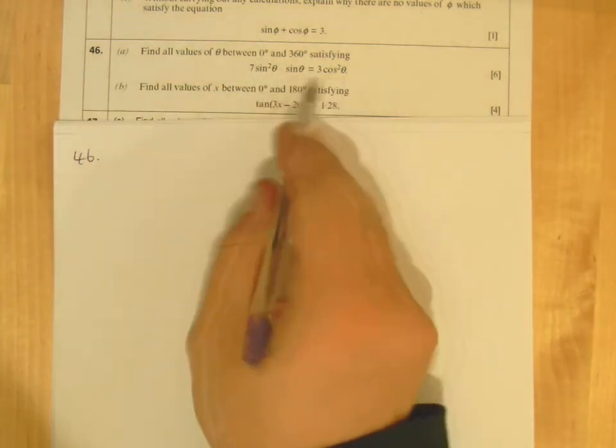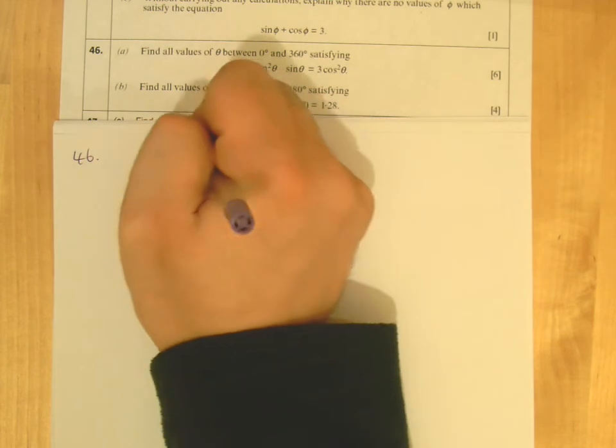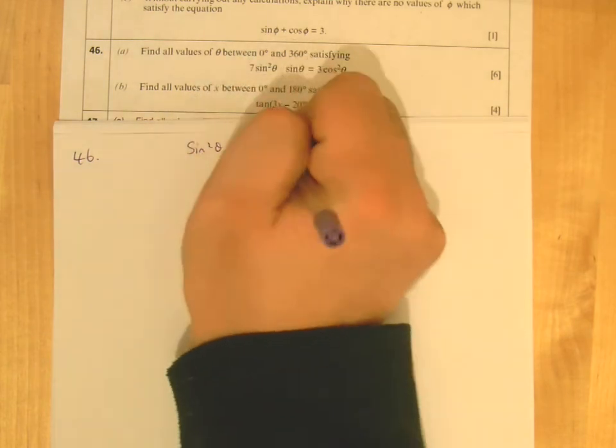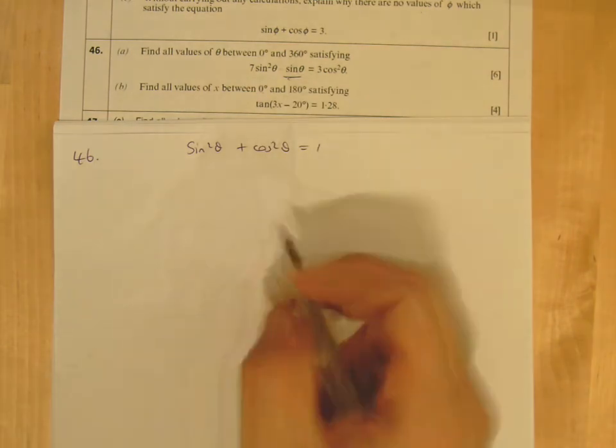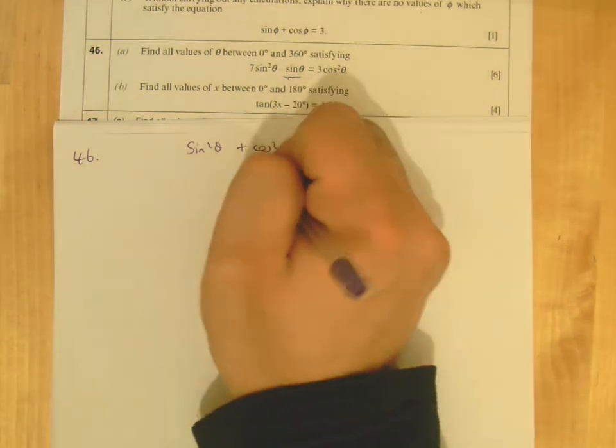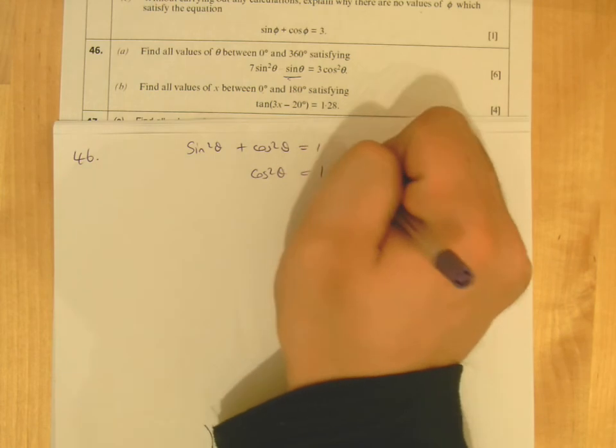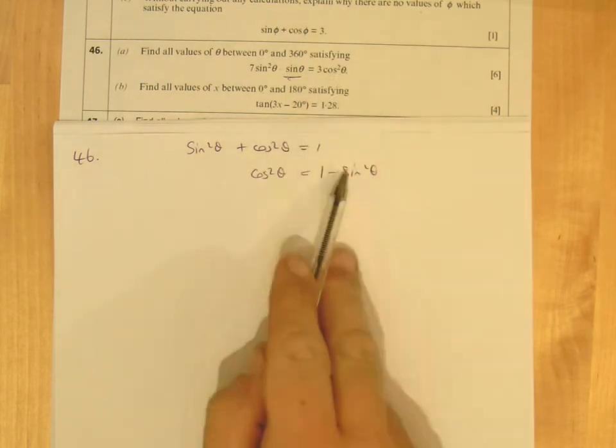Question 46, find all the values in this range here. Now remember, using that rule, sine squared plus cos squared is 1. This time sine theta there, that can't change. You change everything in terms of sine. So let's get rid of cos squared theta. Take that over, so you can replace cos squared with this.